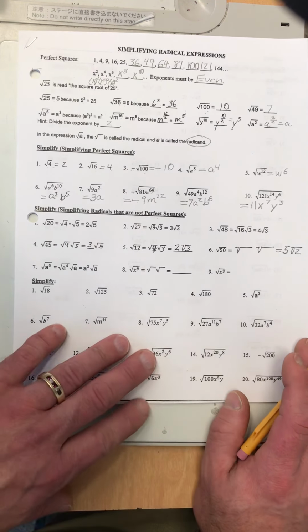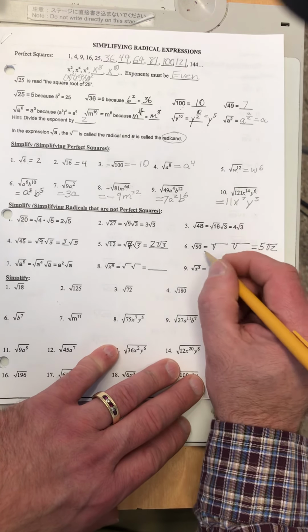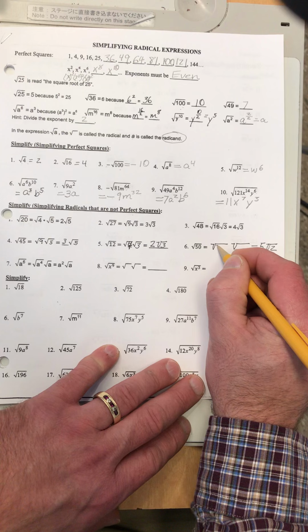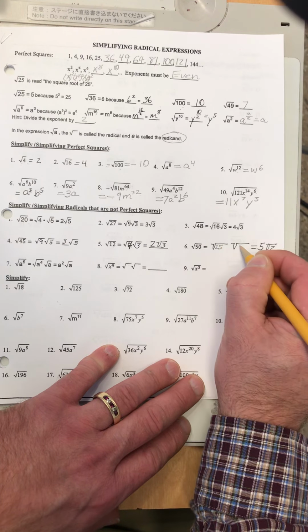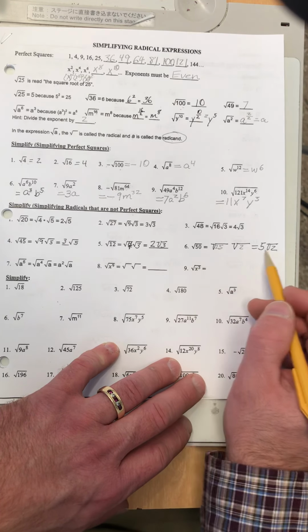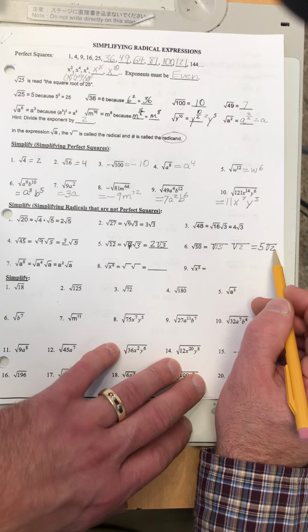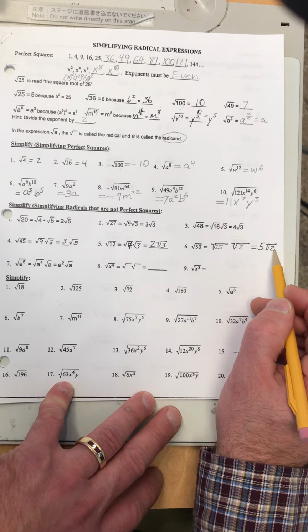So on number 6 with 50, what I would do is I'd take the square root of 25 times the square root of 2. And the square root of 25 we know is 5. And we've got the square root of 2 that carries over because I can't take the square root of 2.